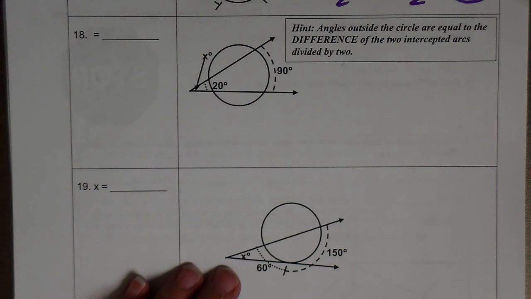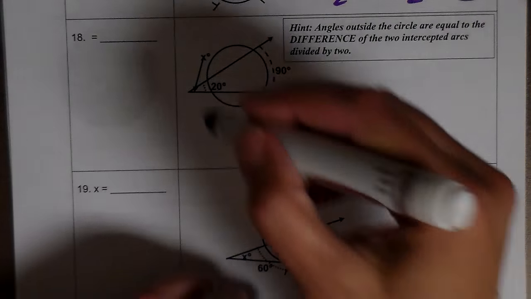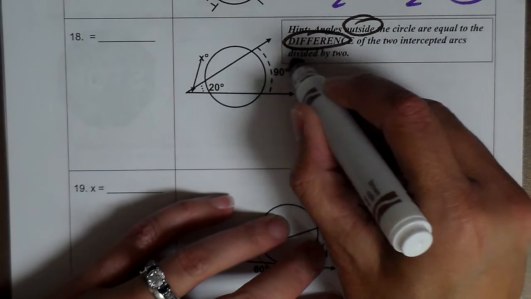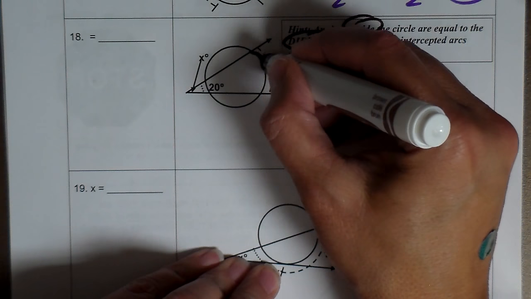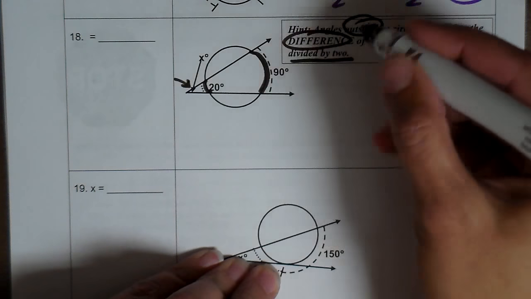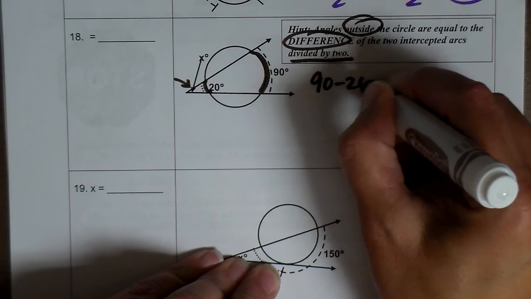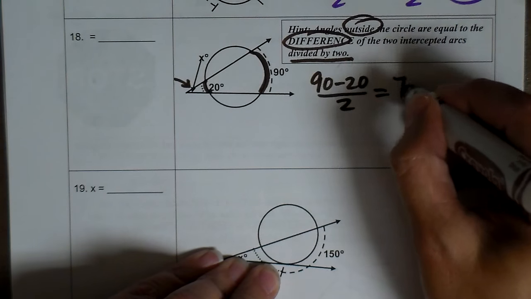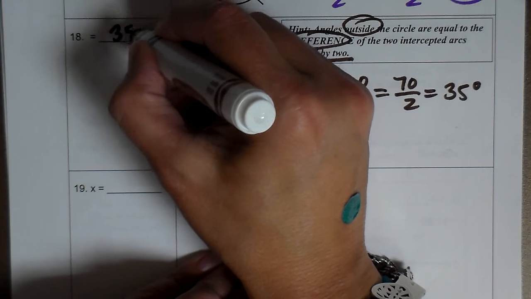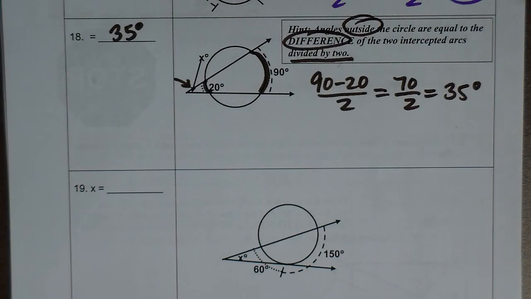We're almost done. On this one, if the angle is outside the circle, it's the difference of the two arcs divided by 2. So I've got an arc of 90 and an arc of 20, and my angle's here. So I'm going to do 90 minus 20 divided by 2, which is 70 divided by 2, which is 35 degrees. So that's 35. It's the difference divided by 2. That's if it's outside the circle.